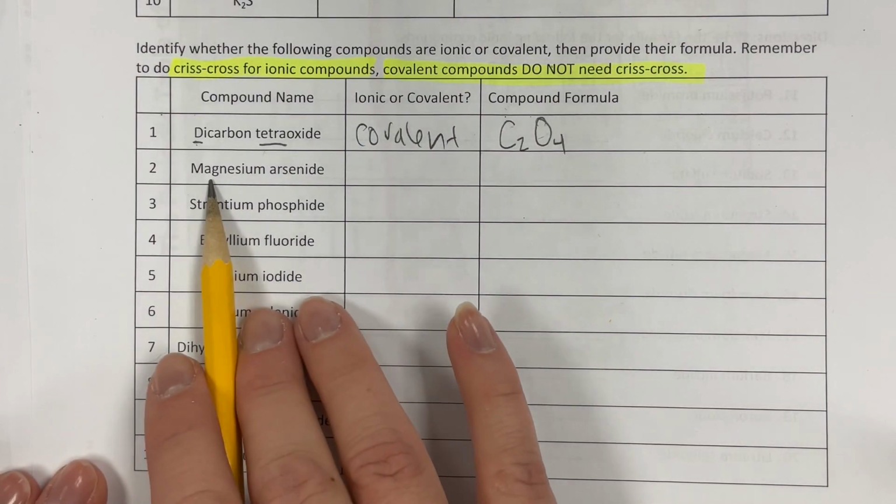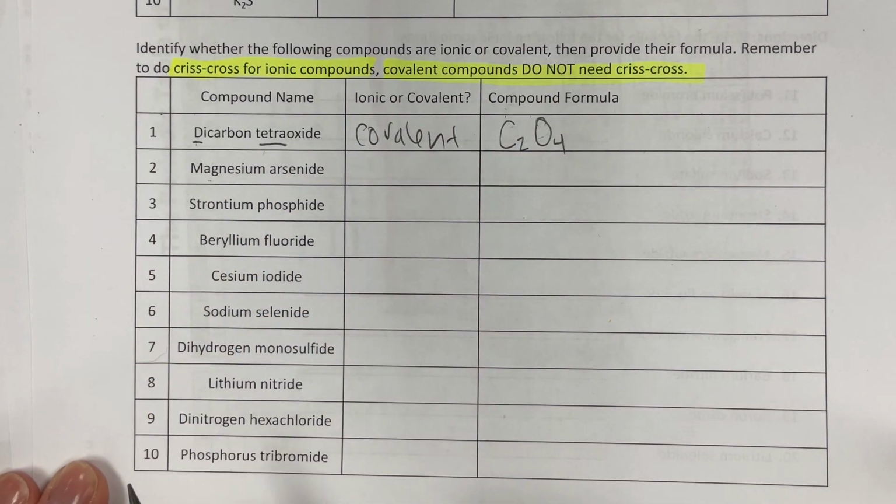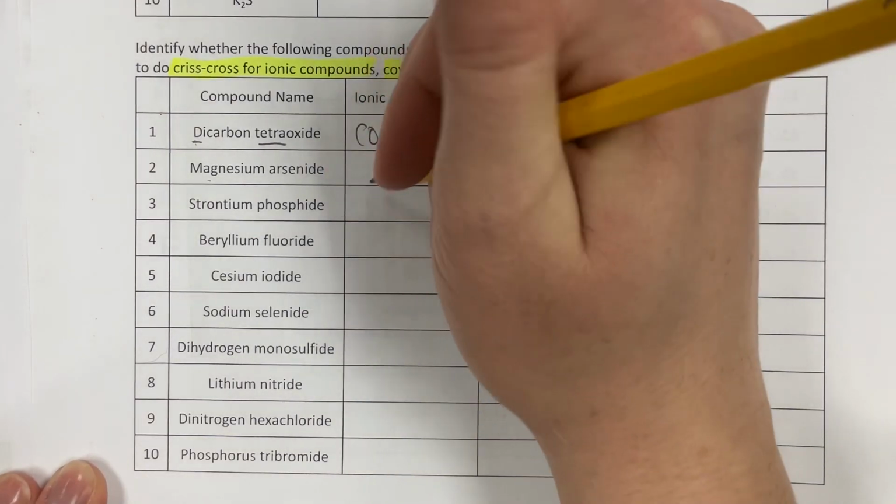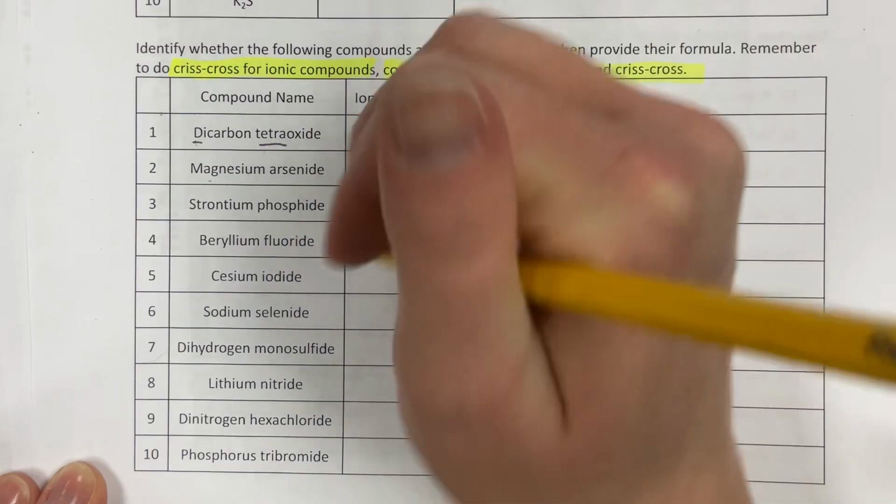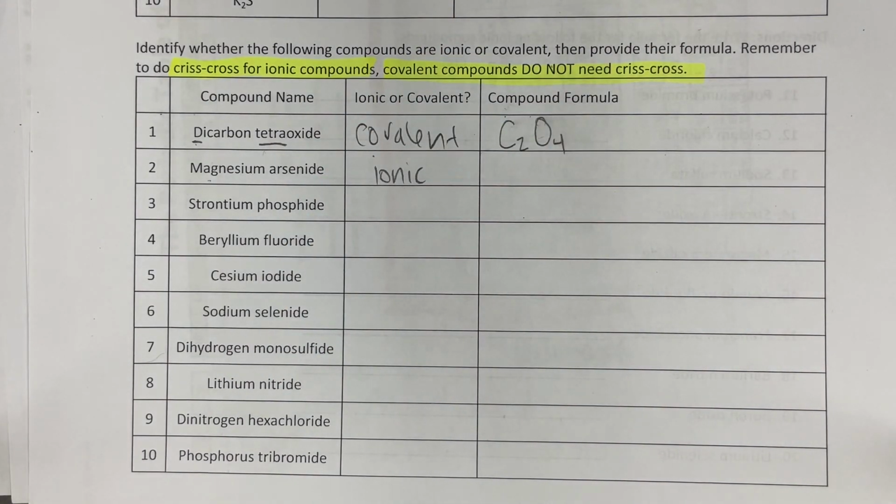Okay. The next one doesn't have prefixes. What does that mean the type is? Ionic or covalent? Good. You automatically know it's ionic. And if you forget that rule and you want to check, you can always check your periodic table and see if it's on the metal side or the non-metal. Remember, ionic is a metal and a non-metal. Covalent is both non-metal. So you can always go back to that if you need to.